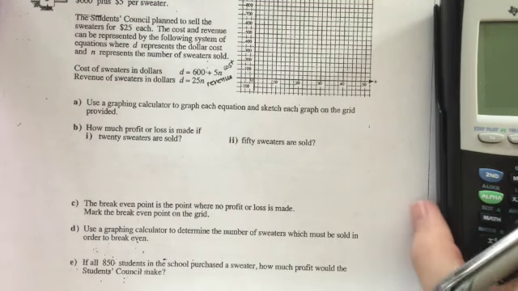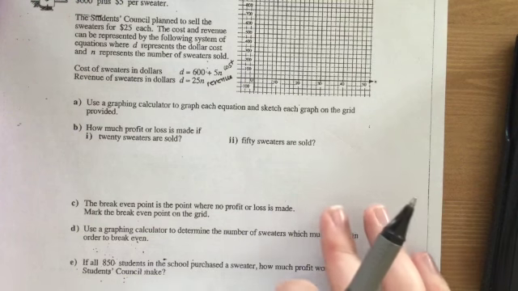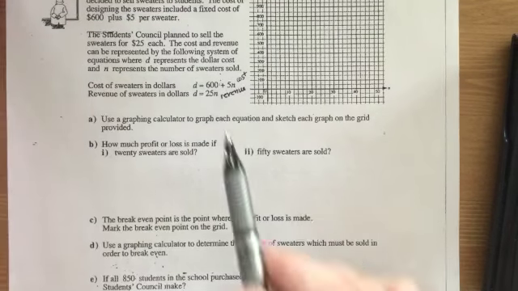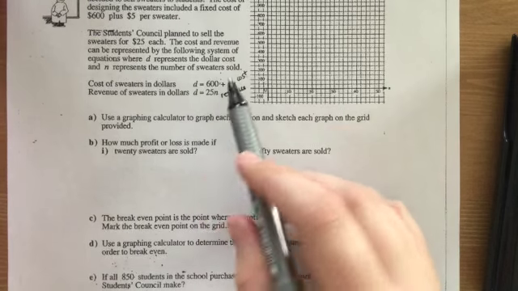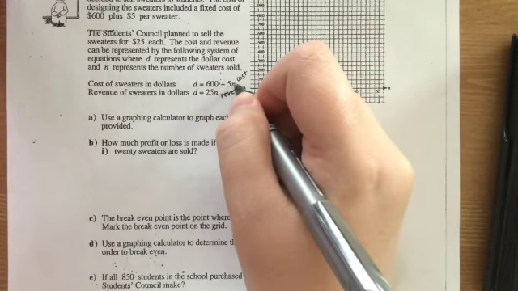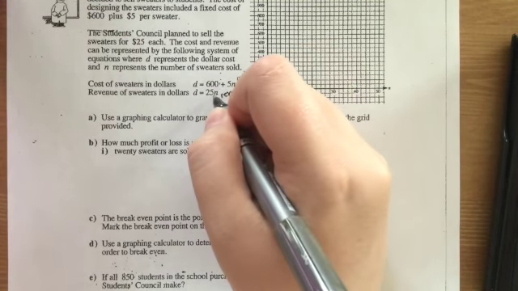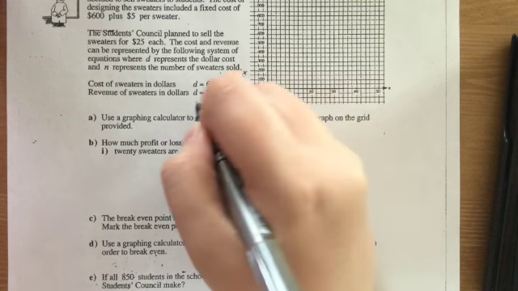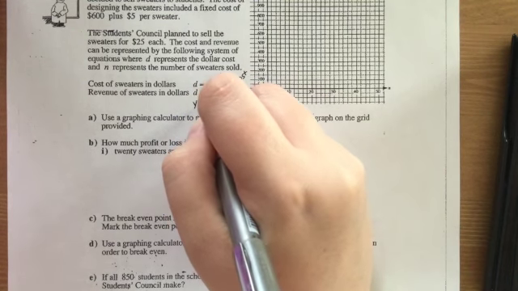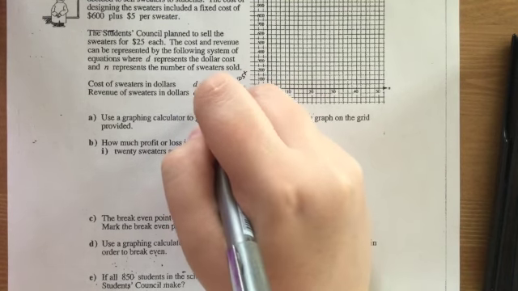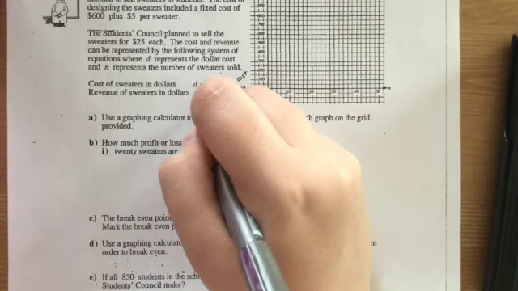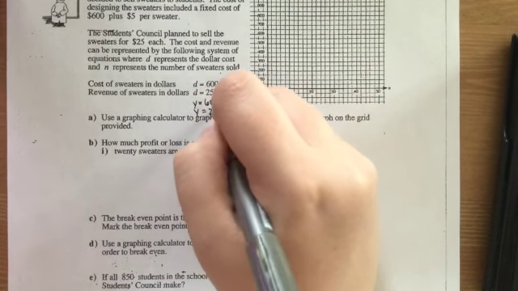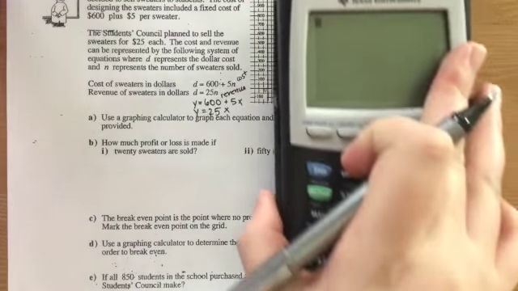Use a graphing calculator to graph each system and sketch each graph on the grid. Now these are not in terms of X and Y, but I can easily convert them to that. I want N to be my independent variable. I want that to take the place of X. So I'm going to just rewrite these two equations where D is equal to Y and N is equal to X. And then I'm going to graph.